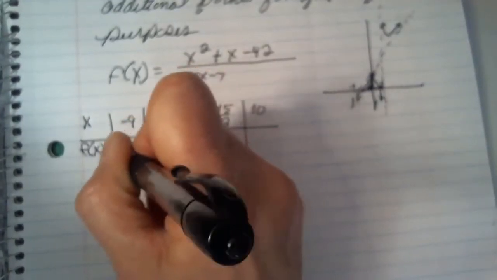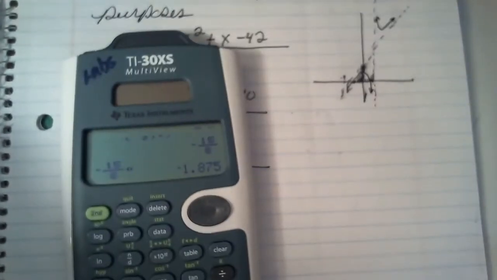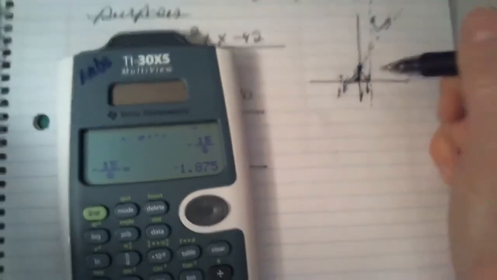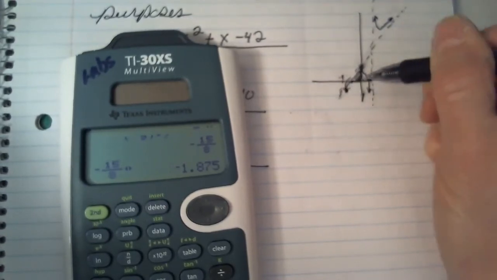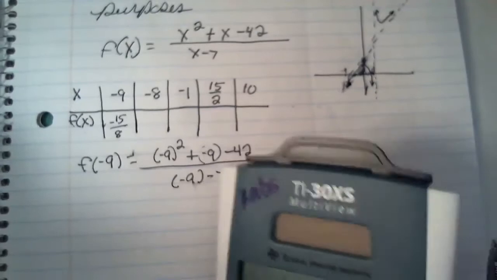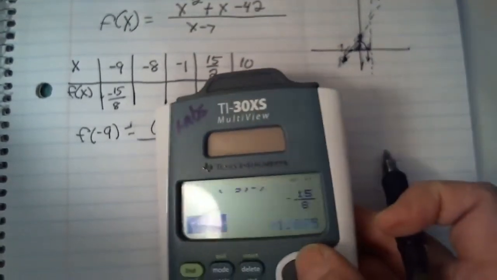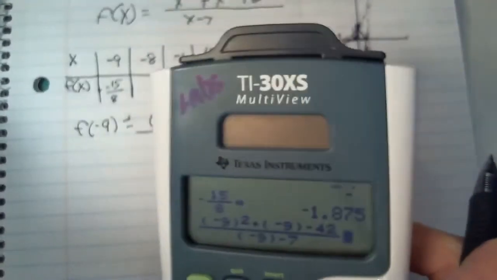-15/8, which I can also do my little arrows here, which is approximately -1.875. So I'm going over 9 and I'm going down, so it's about right there. I could go back. Now what's nice about this calculator, to put in my -8, I just simply go up to my previous work and I go over and I change my -9 to -8.